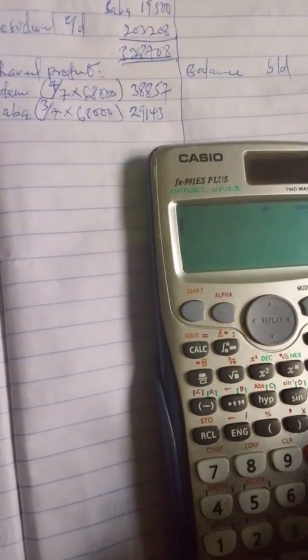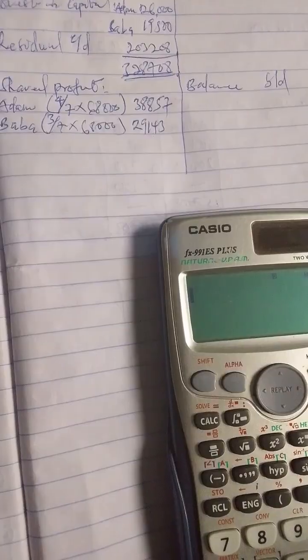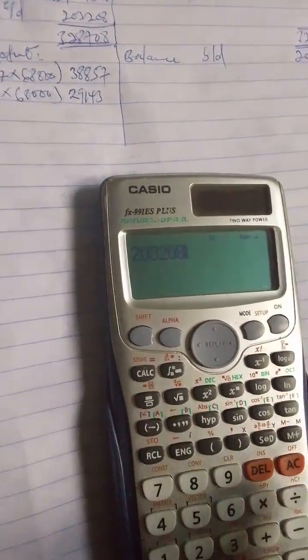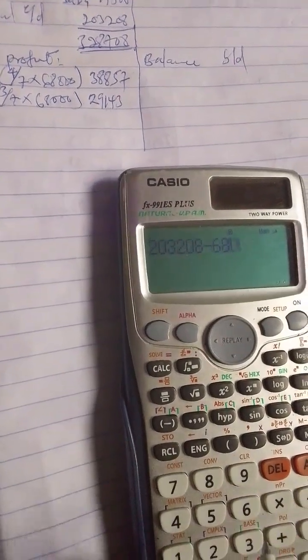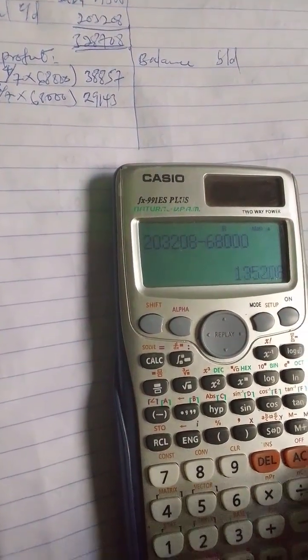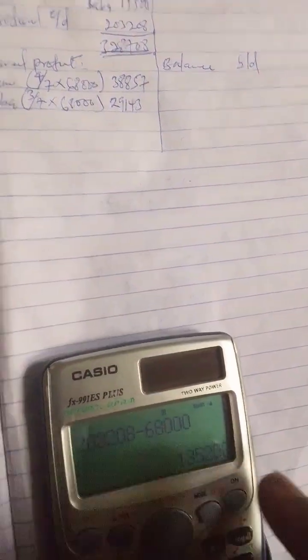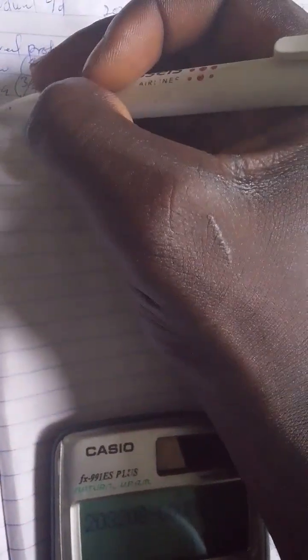So let's find the difference. 203,208 minus 68,000 is going to give us 135,208.